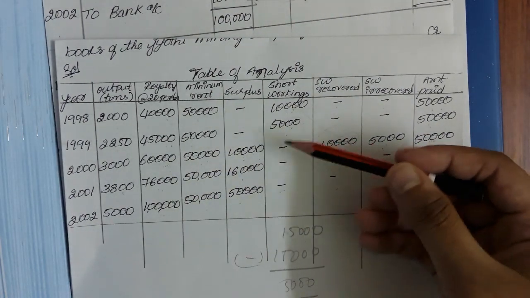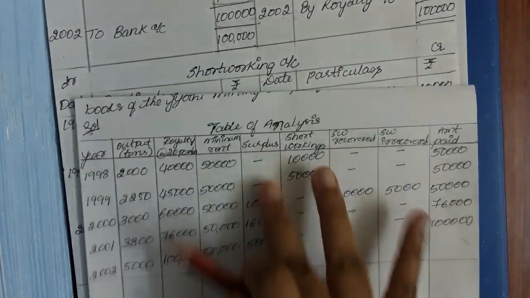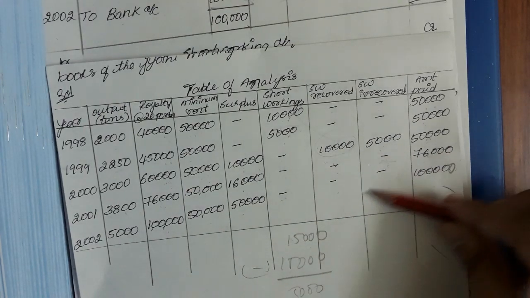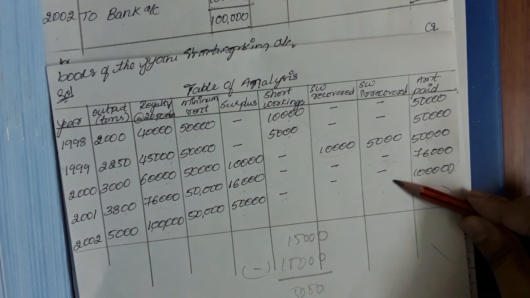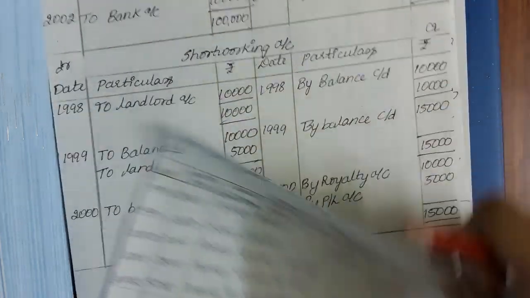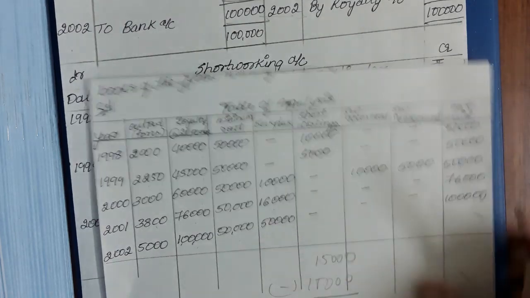Only in the years where we have written an amount in these 3 columns will I fill in the details here. In these 2 years we have nothing in these 3 columns. No short workings recovered, no short workings irrecovered. So for the next 2 years I have not prepared. Whenever there is an amount, you will be recording it.